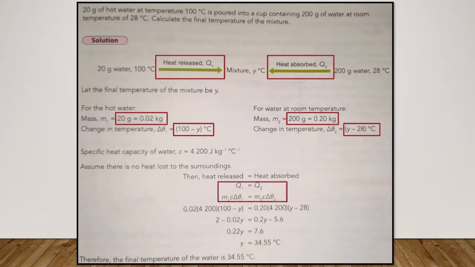Okay, kita ada specific heat capacity of water, C equal to 4200. Ini biasalah specific heat capacity muatan haba tentu untuk air, 4200. So kita buat equation, persamaan Q1 equal to Q2.